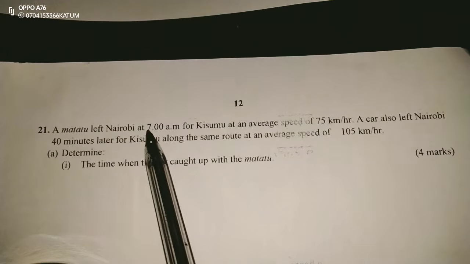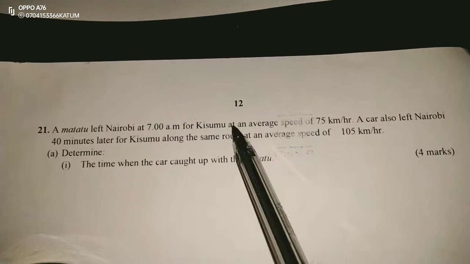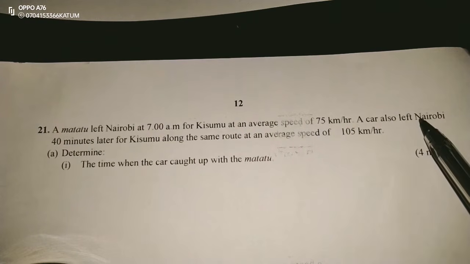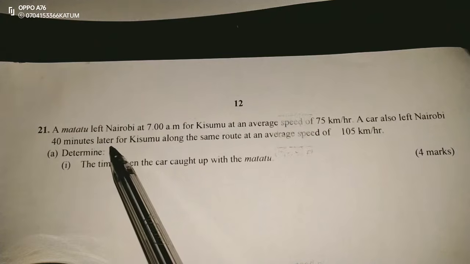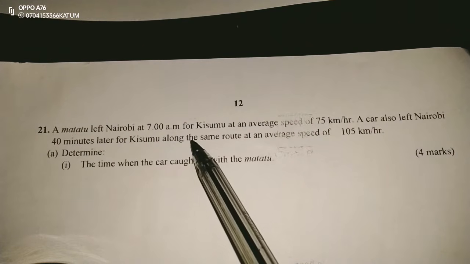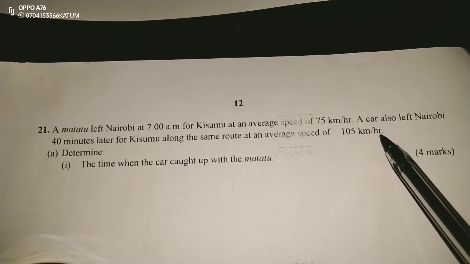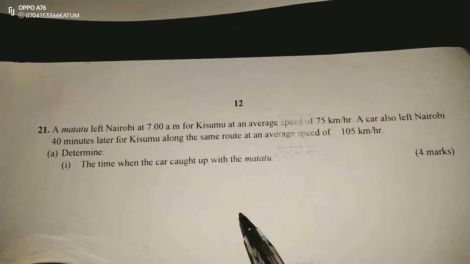A matatu left Nairobi at 7 a.m. for Kisumu at an average speed of 75 kilometers per hour. A car also left Nairobi 40 minutes later for Kisumu along the same route at an average speed of 105 kilometers per hour. Determine part 1, the time when the car caught up with the matatu.